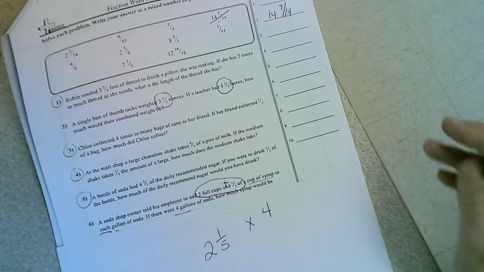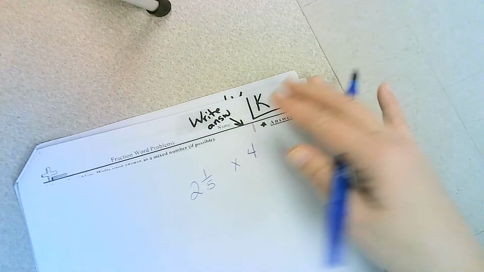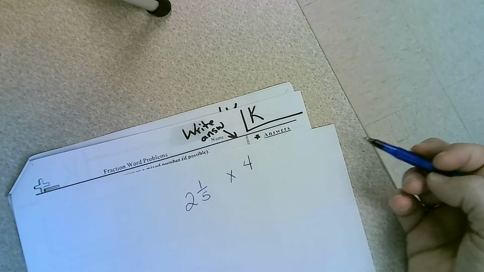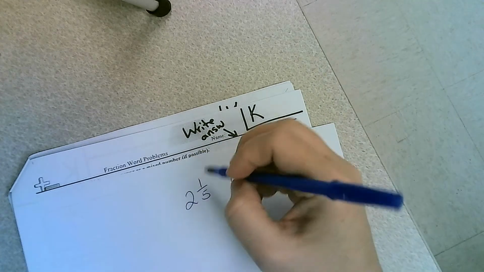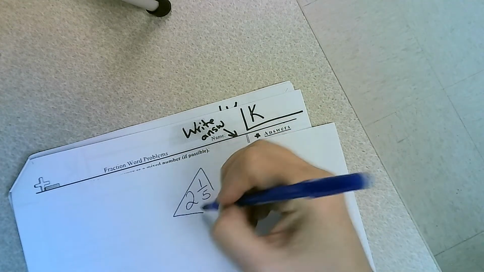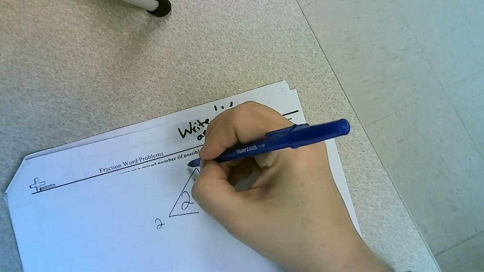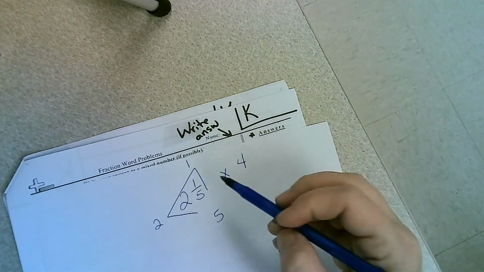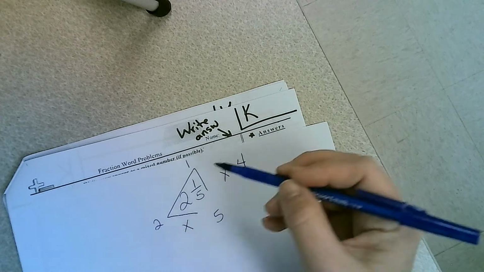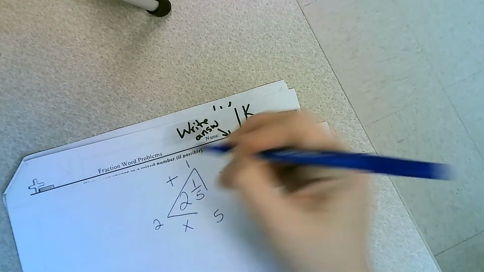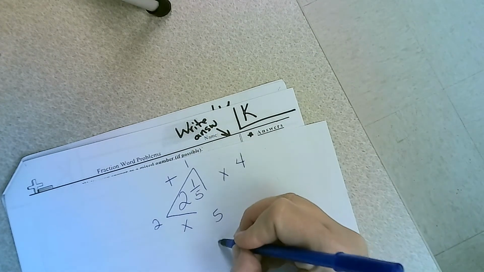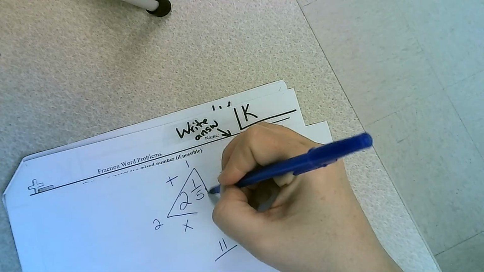So the first thing I'm going to do is make each of these into a fraction. All right, so again, triangle method. We've got a 5, we've got a 2, we've got a 1. 5 times 2 is 10, plus 1 is 11, and you bring it right back down and put it over 5.